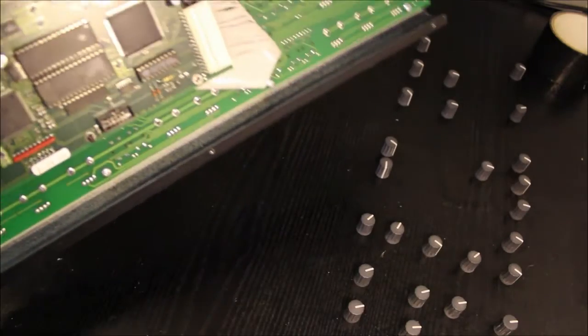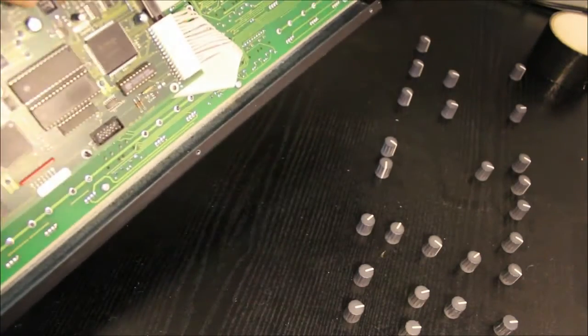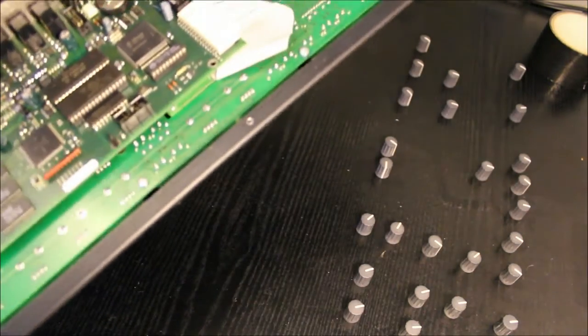Here we go. So 6 screws, that's all you need, folks, to take the rotary pots off. Anyway, you can see in there, there's the battery. Okay, and that's what we're going to replace.